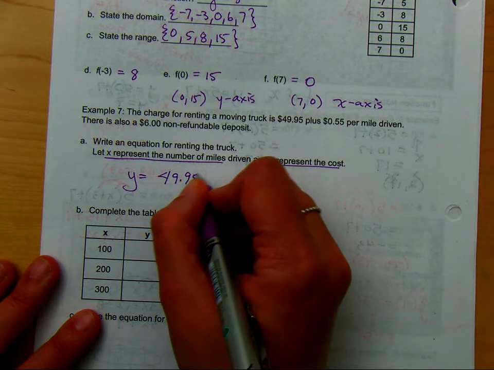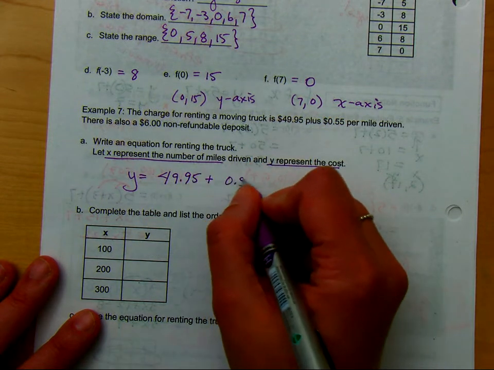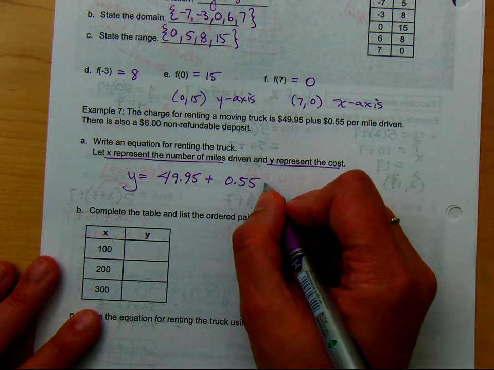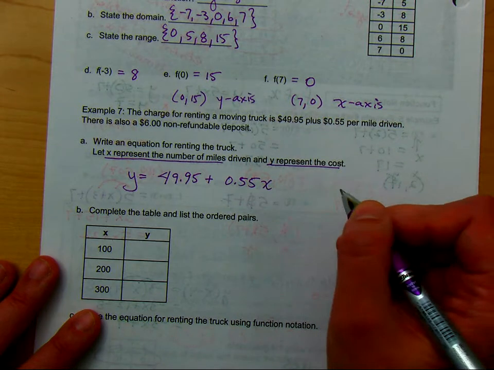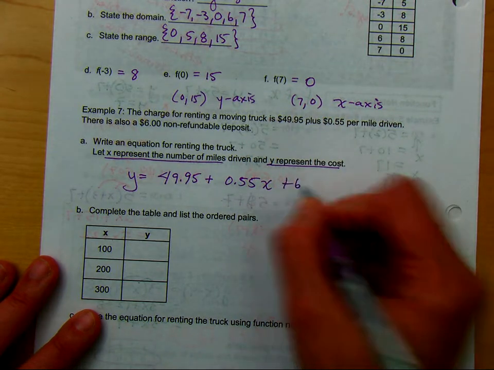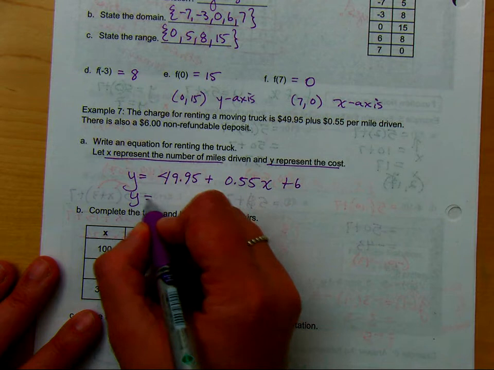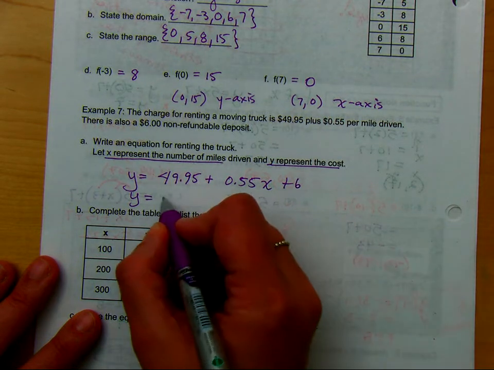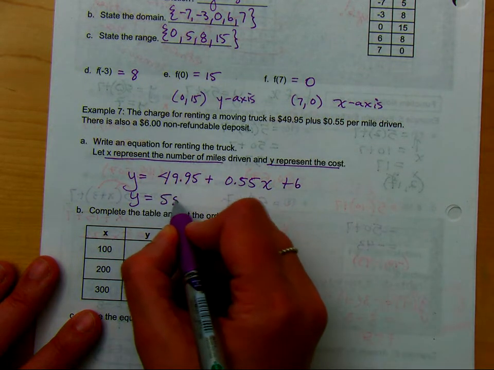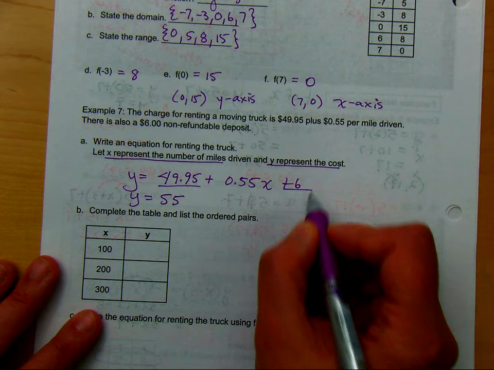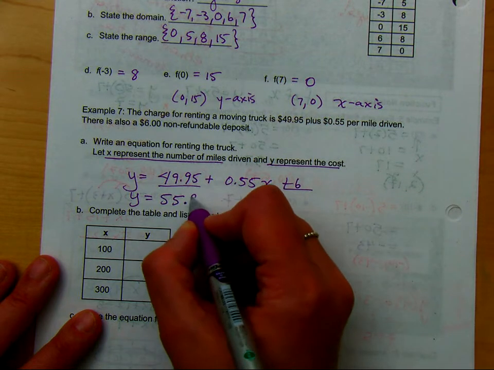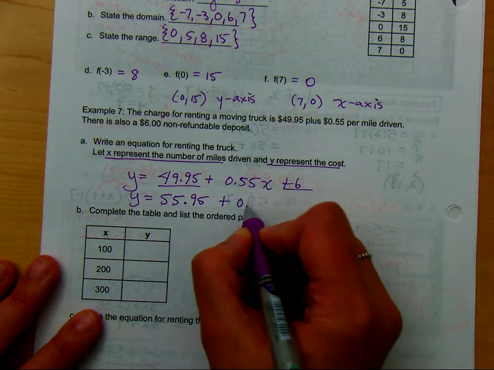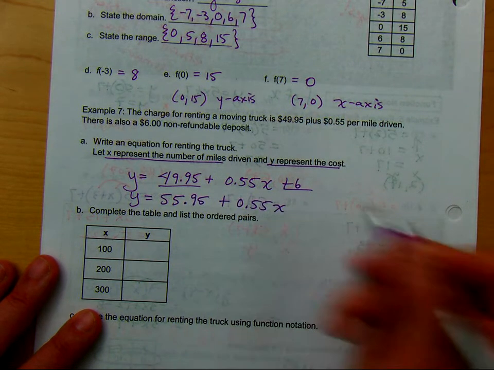$49.95 plus 0.55, good, x, because that's the number of miles driven, plus 6. Could we simplify that to what? Yeah, because we would call these like terms. So $55.95 plus 55 cents per mile.